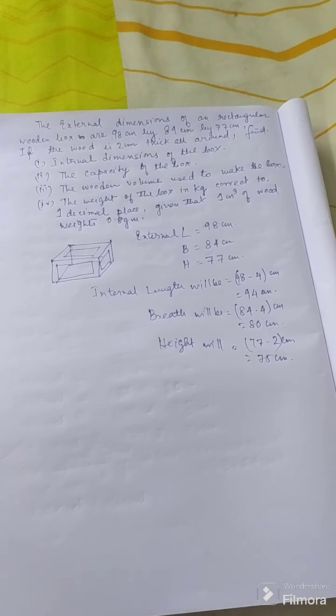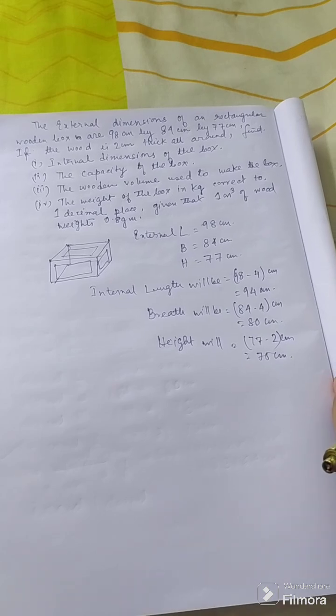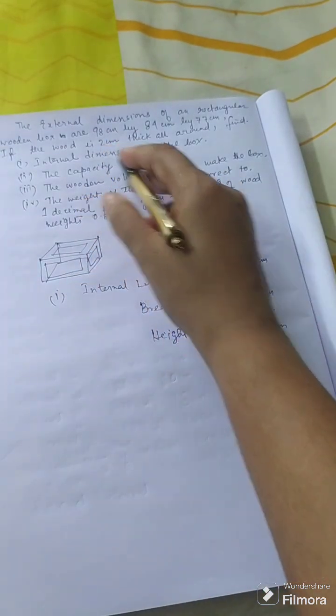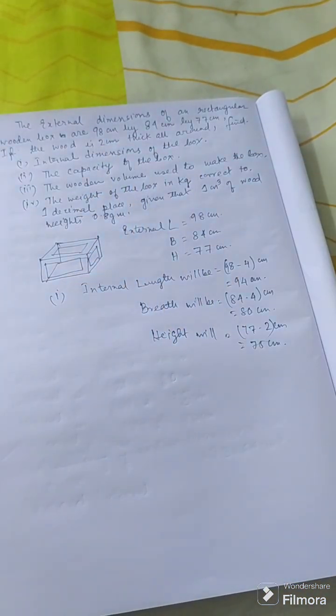So while finding the internal height of the box, we subtract only 2, not 2 into 2, that is 4, while for the length and breadth, both sides have to be considered, right? So these are the answers to the first question, the internal dimensions of the box.